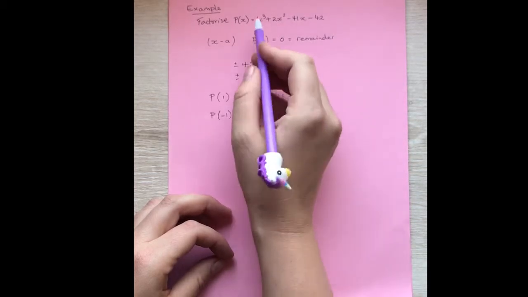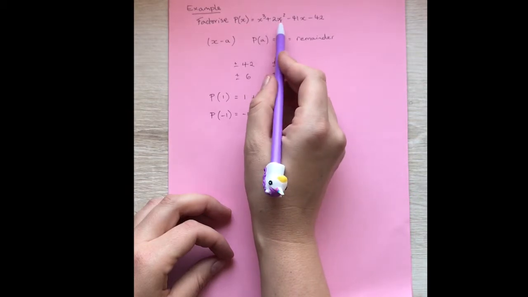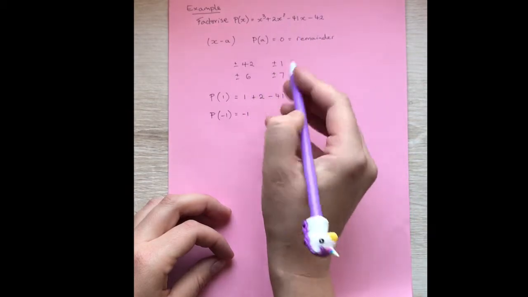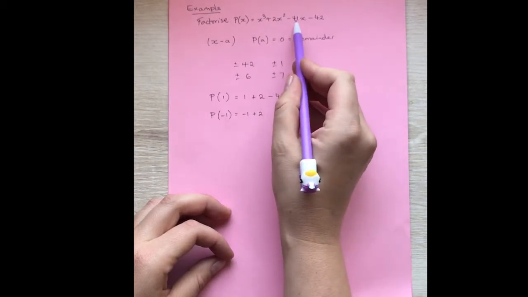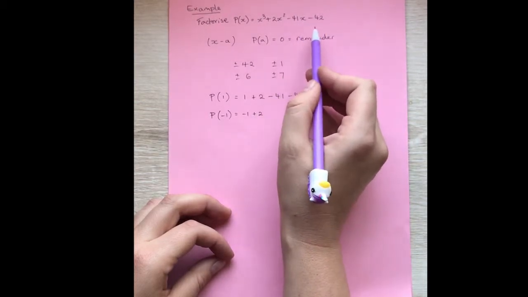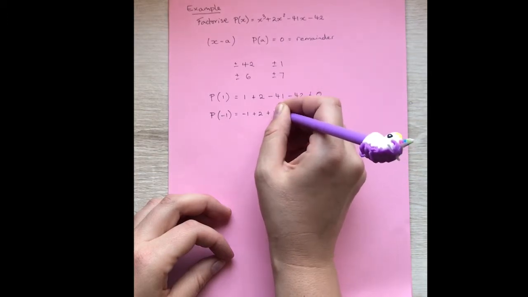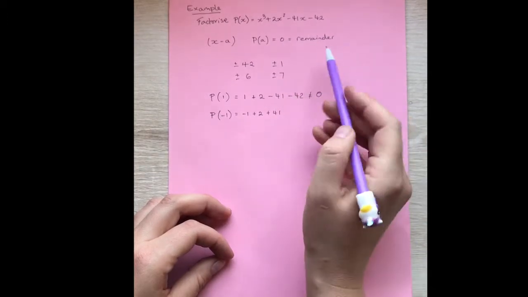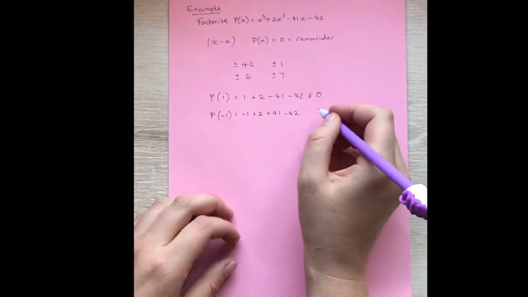We have negative 1 subbed in here, gives us negative 1, plus 2 times, that'll turn into a positive 1. So plus 2. Negative 41 times a negative 1 will give us a positive 41, and then negative 42. This is looking better.